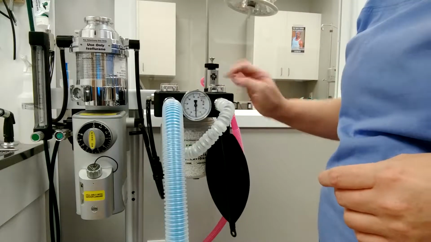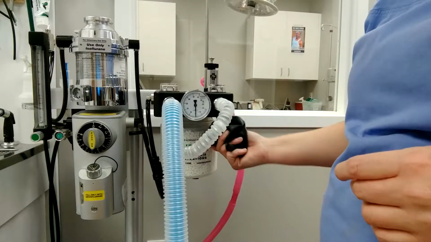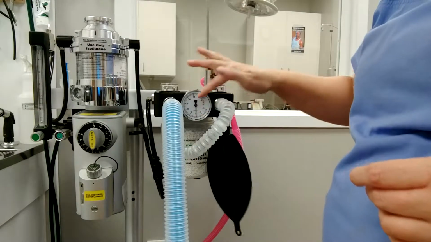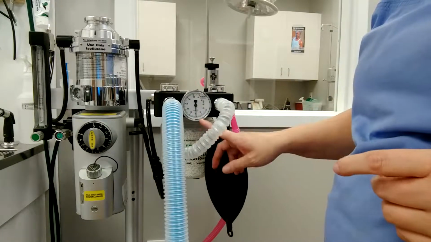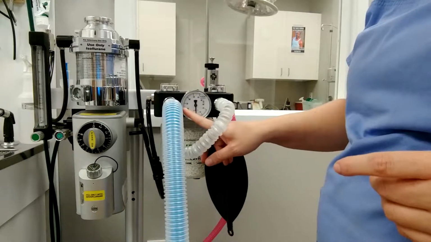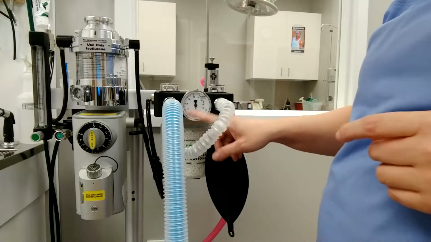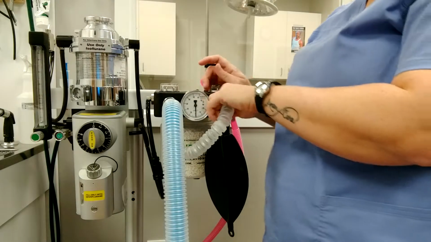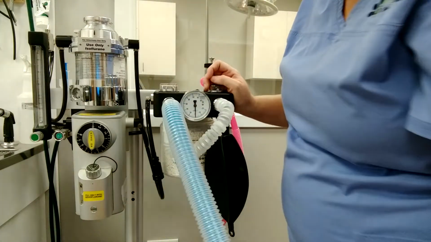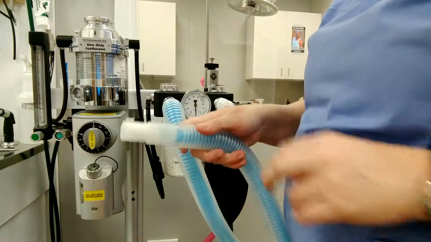This is how you know, like when you bag a patient, how much pressure of the gas is actually going to their lungs. You never ever want to exceed 20 centimeters of water because that could make their lungs explode. This is our tubing, which is what connects to the patient.